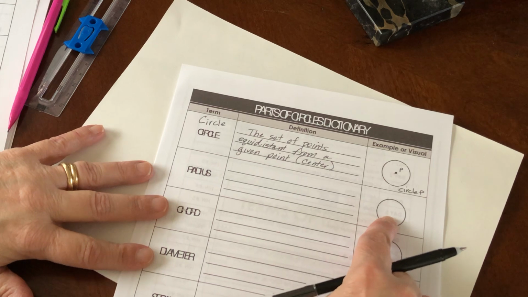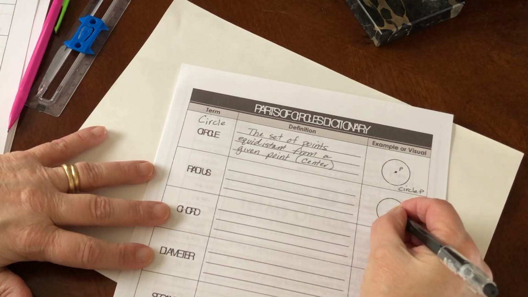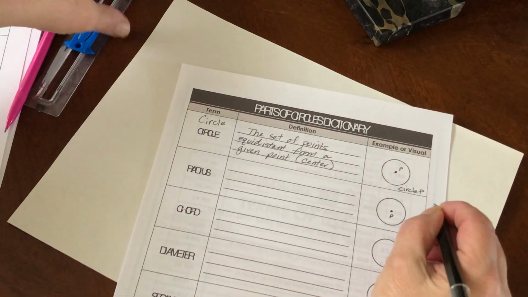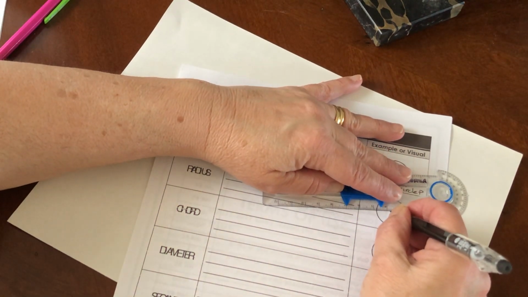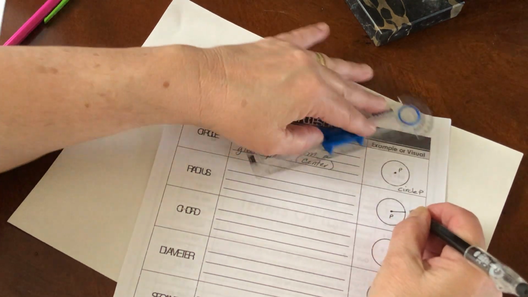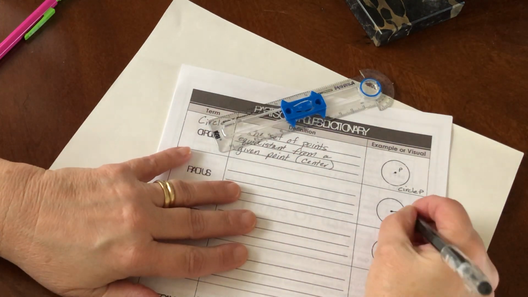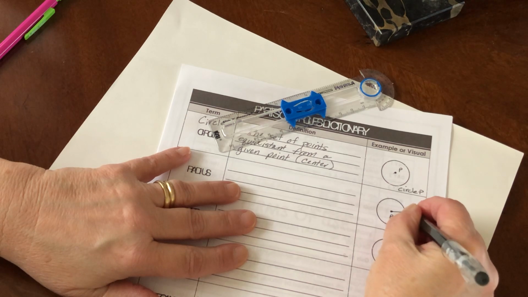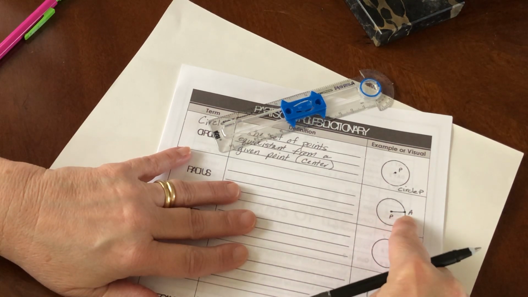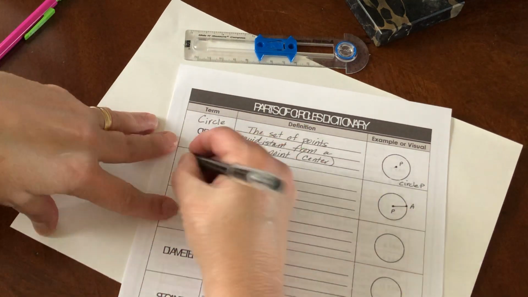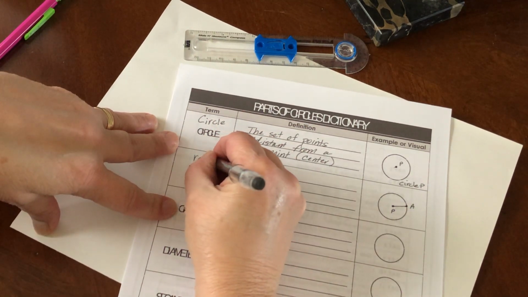So let's take a look at the next one. The next one is something else that we're familiar with. Let's draw that point P again. And from that point P, we want to draw a line from the center to its circumference, which is the edge. And we're going to call this point A. So that means this distance from A to P is the radius, R-A-D-I-U-S.